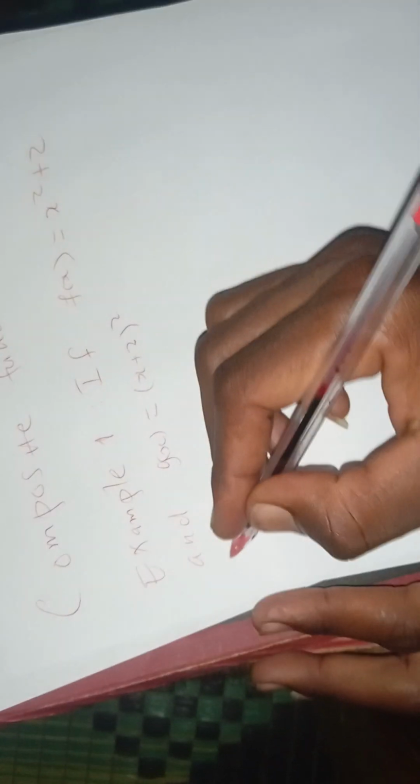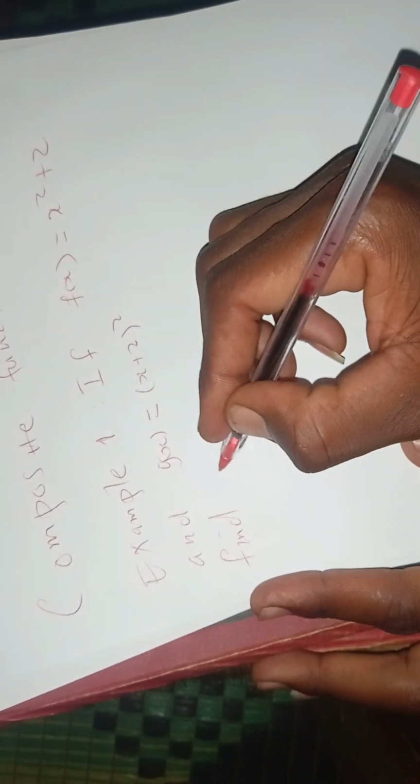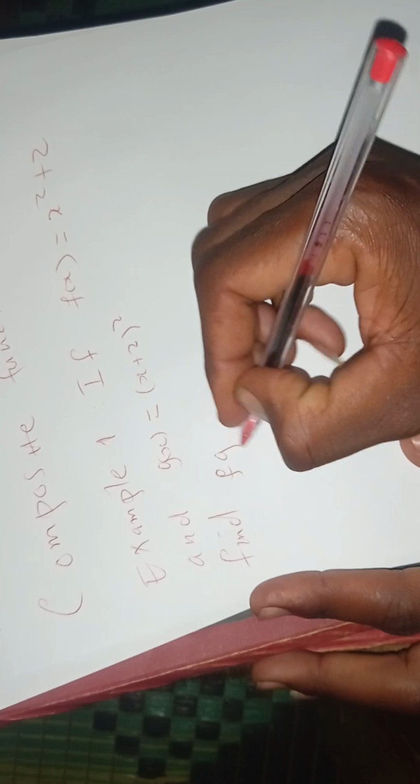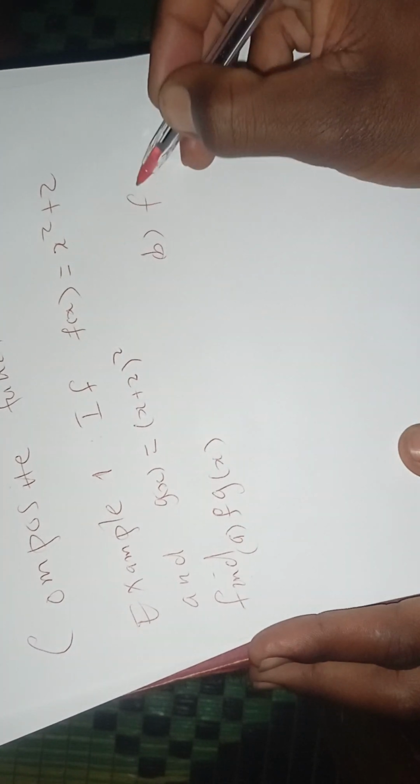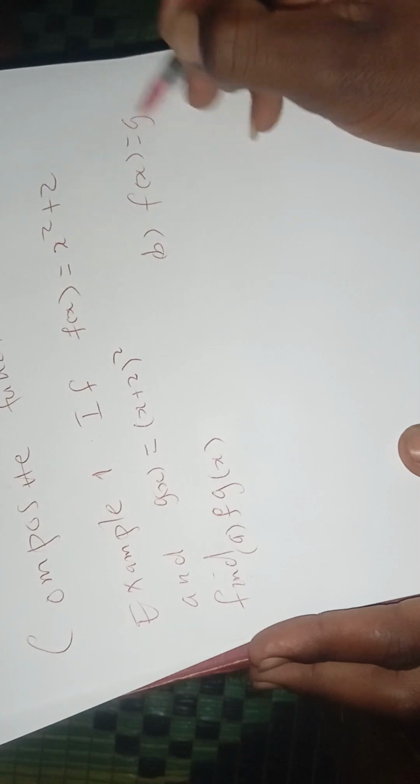The question comes as: if f of x is equal to x squared plus 2 and g of x is equal to (x plus 2) squared, find A, f of g of x. And then B, f of x is equal to g of x.